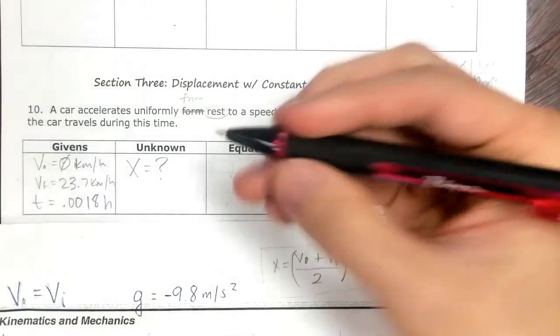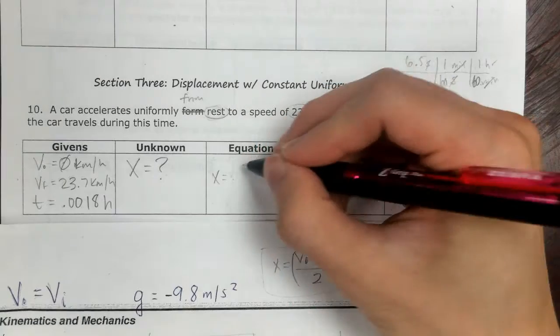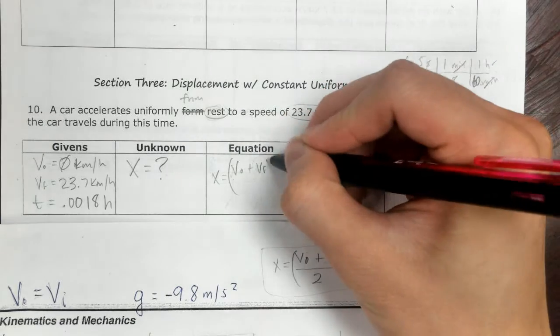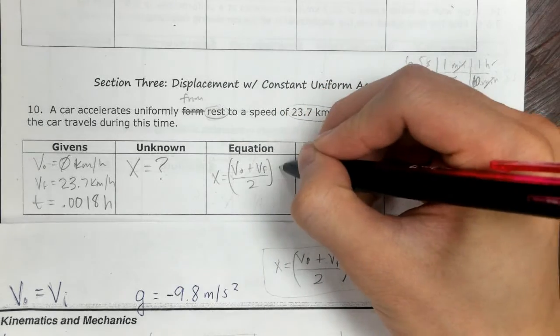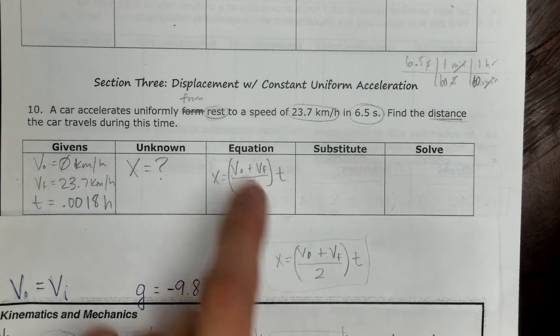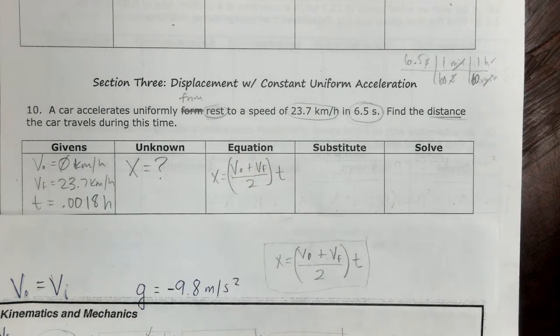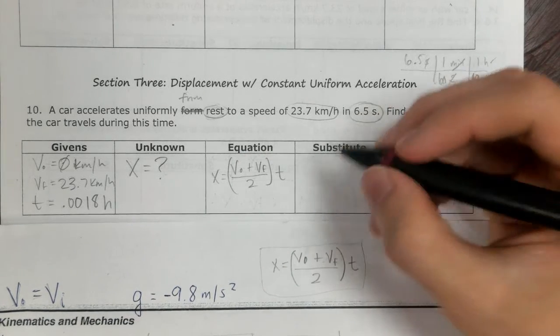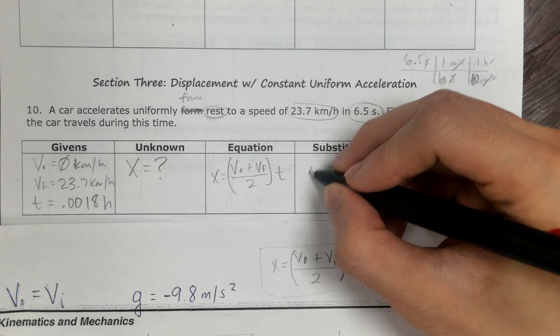Okay. So it's going to be x equals v naught plus vf, divided by 2, times t. Okay, you guys remember PEMDAS? Make sure you do this correctly, the one in parentheses first. So plug it in.